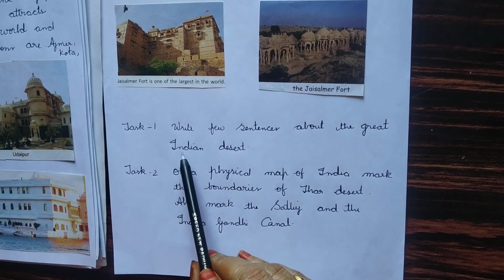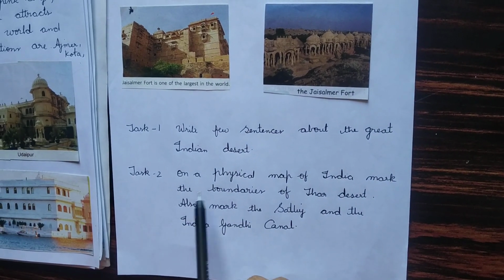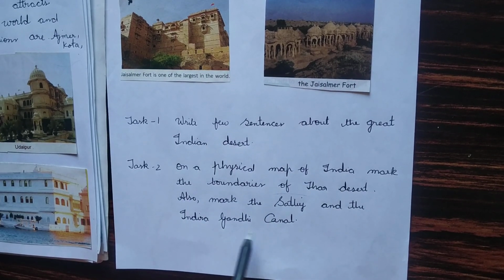Task 1 for this video: write a few sentences about the Great Indian Desert. Task 2: on the physical map of India, mark the boundaries of the Thar Desert. Also mark the Satluj and the Indira Gandhi Canal.